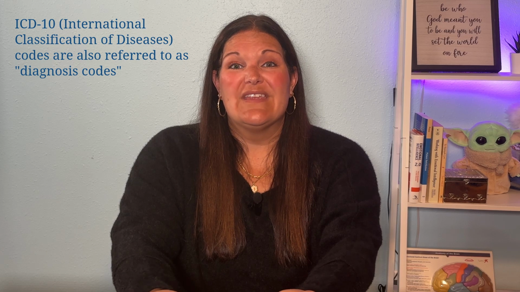The ICD-10 codes are the diagnosis codes, and they stand for the International Classification of Diseases. We're on the 10th revision of this. That's the 10 part, ICD-10. And they are going to be adding some additional ICD codes as of October 1st. They're going to edit some existing and they're going to remove some.